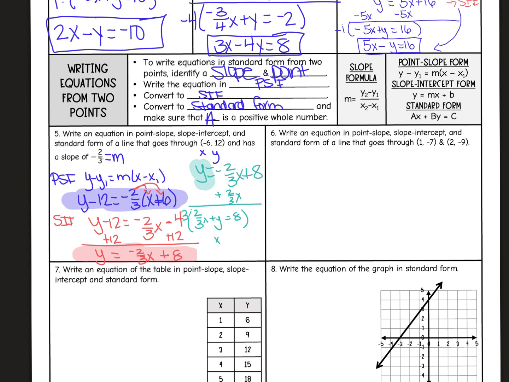That reduces to 2, so I'm left with 2x. 2x plus 3y equals 24. Okay. And there you have your standard form.